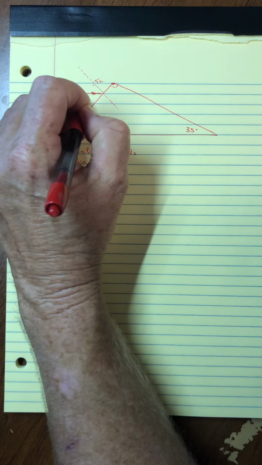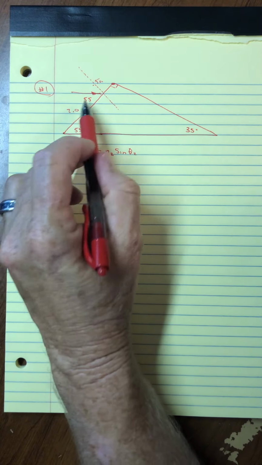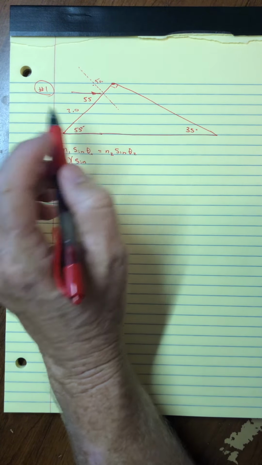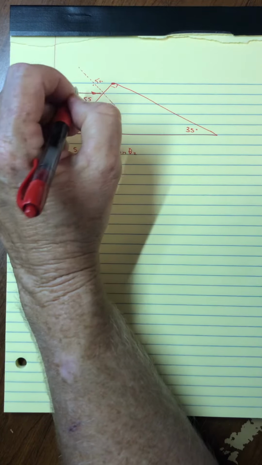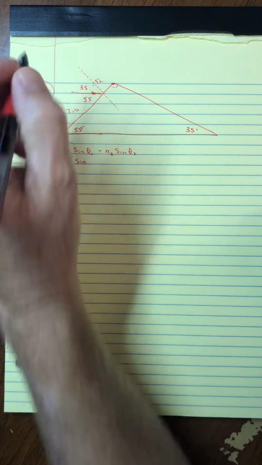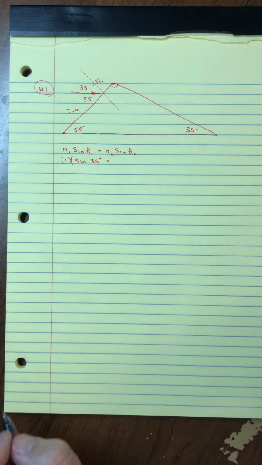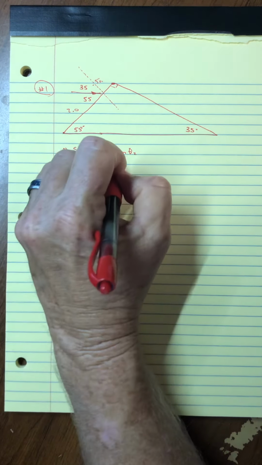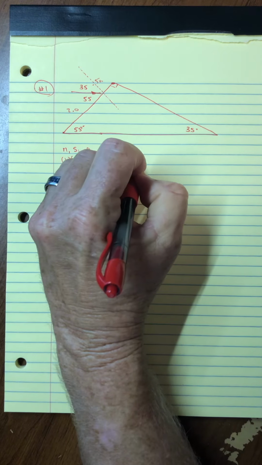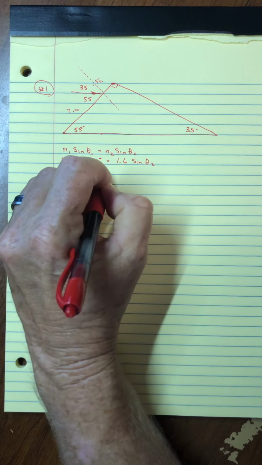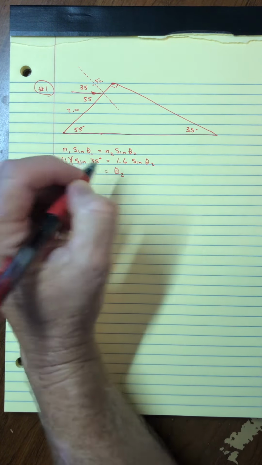So this right here would be a set of alternate interior angles. So that would be 55 degrees. So that would make this angle here 35 degrees. So the angle of incidence is 35 degrees. And it's going to go into the prism, which is 1.6. And then that's going to tell us what theta 2 is.